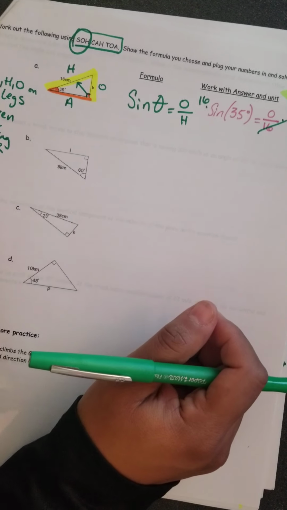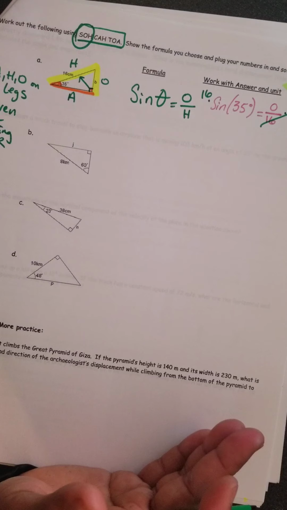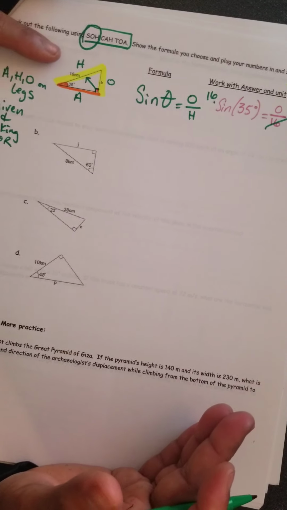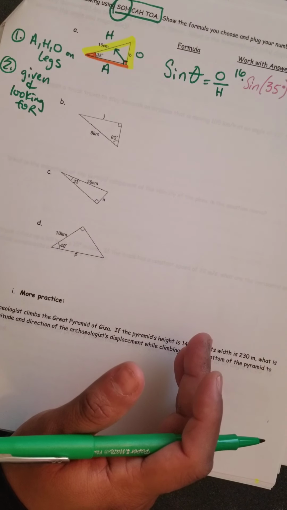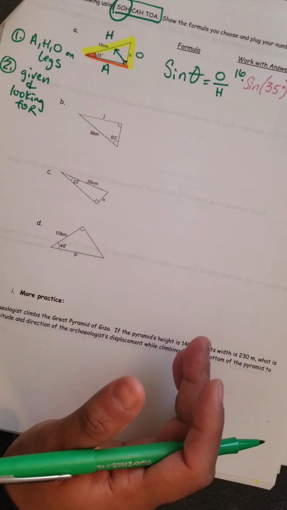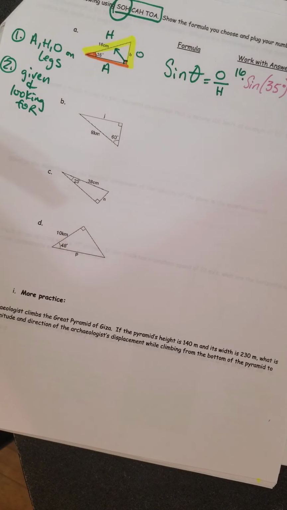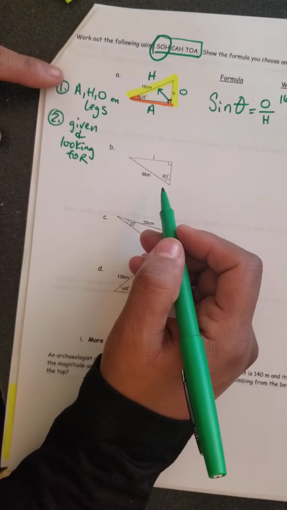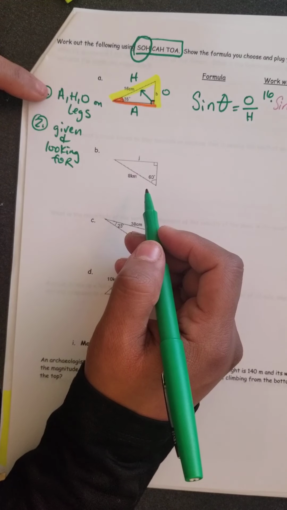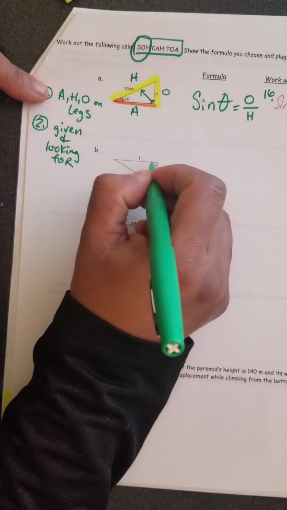So I'm going to leave this here. I'm going to set them up though, and I'm not going to go any further with any more answering. Okay, let's look at the next one. The next one's over here. It says we've got the letter J leg, and they gave us this and this information. What is my step number 1? To label the A, the H, and the O. Let's go ahead and do that.